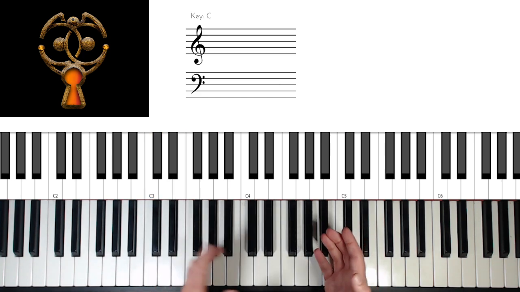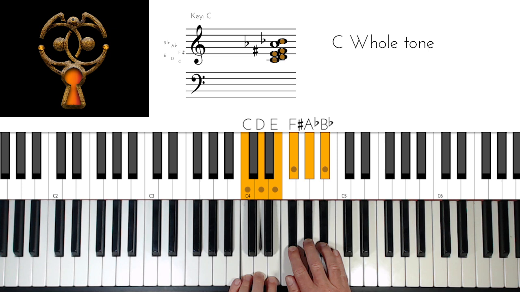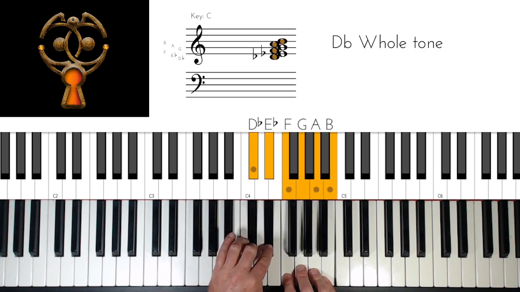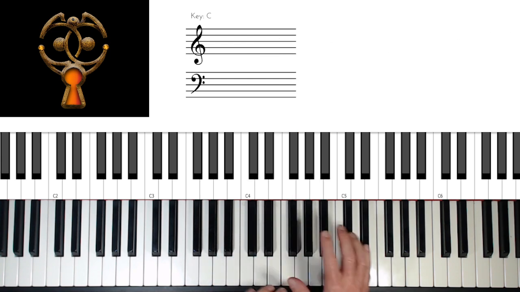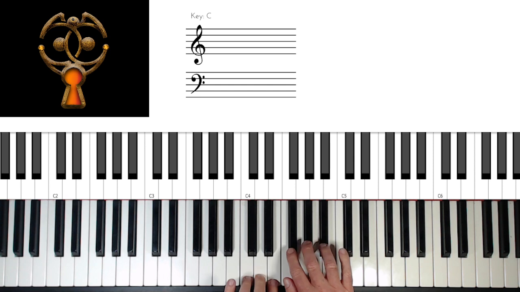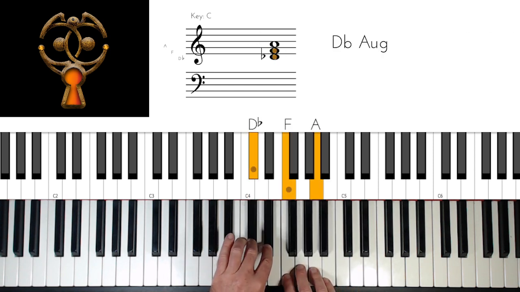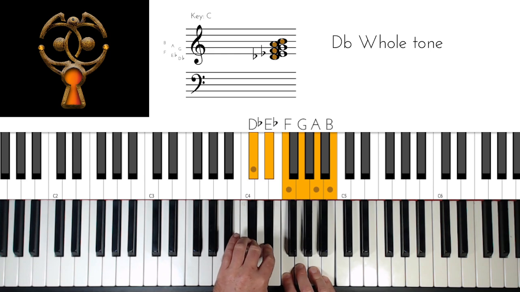Now I'll leave you with this. There are 2 whole tone scales that give us access to all 12 key signatures. It's directionless and ambiguous and dreamy, and they're mathematically just one semitone different from each other, both very symmetrical.